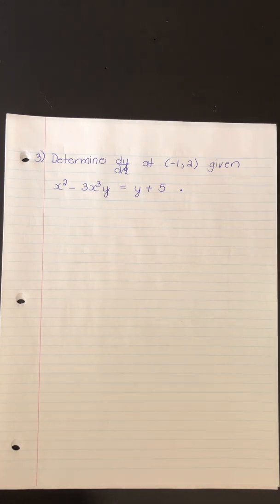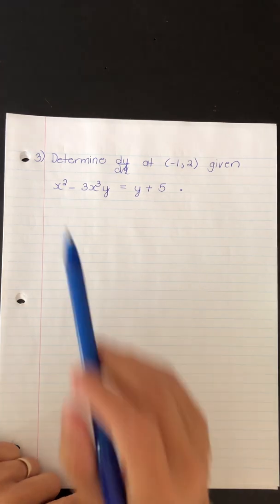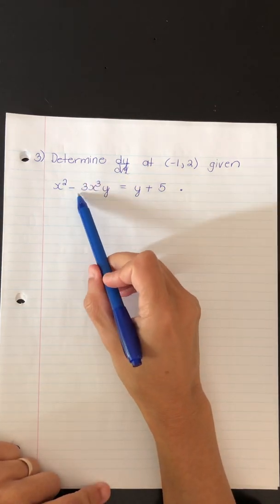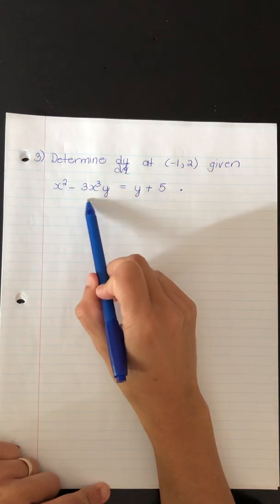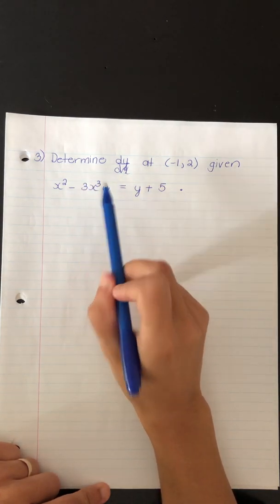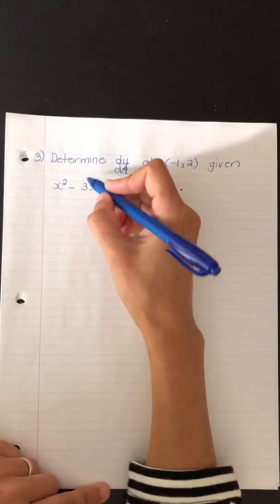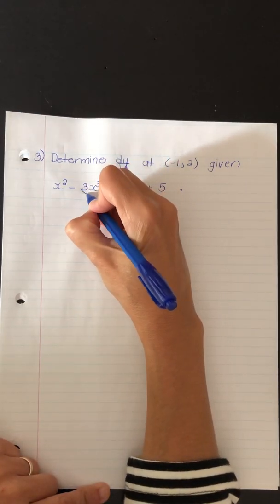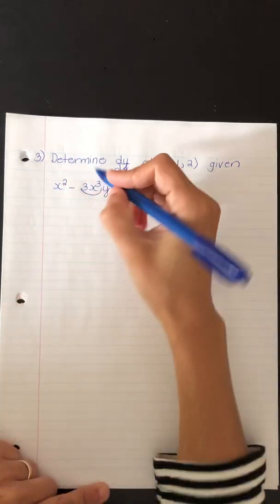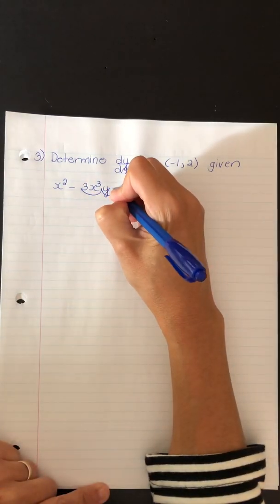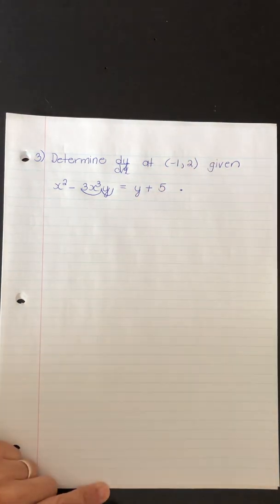Now look at the terms and determine if any of those terms are going to require us to use the product rule. Hopefully you'll note that right here, we're going to have to use the product rule because in this one term, we have both x and y. So let's make u equal to 3x cubed and v equal to y.